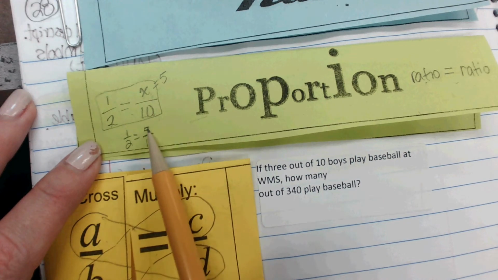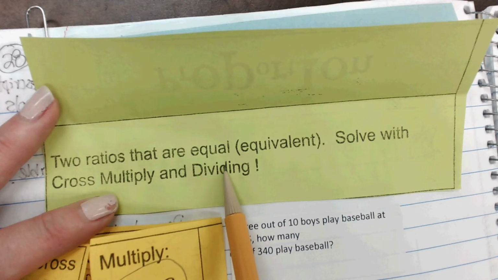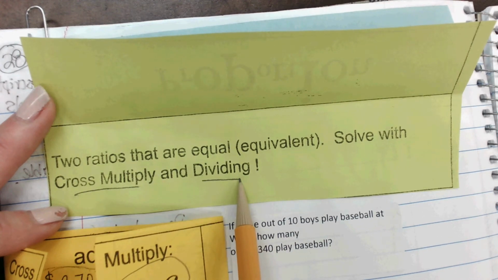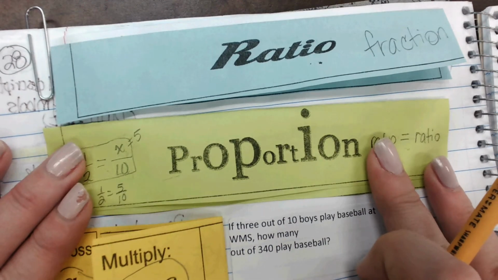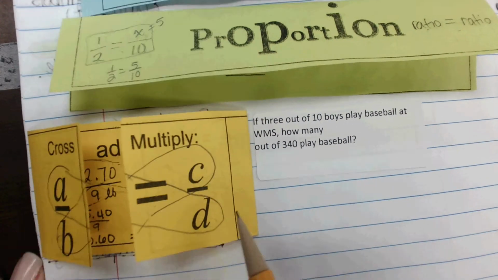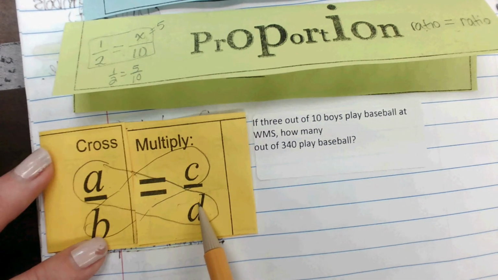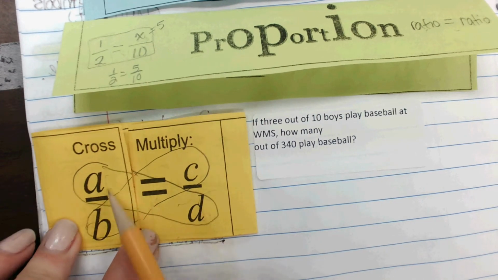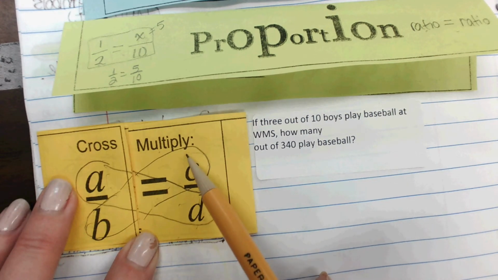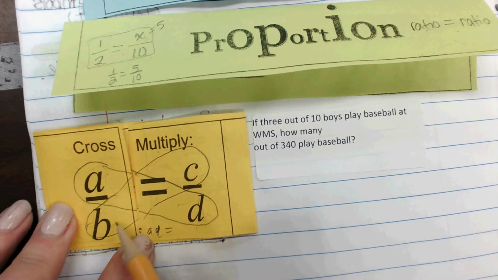And we're going to talk about how to solve proportions. So two ratios that are equal or equivalent, and how do we solve it? With cross multiply and divide. Okay, and that's what this page is going to be about. So let's talk about our first little foldable here. If you trim it and fold the pieces, it should shut like cabinet doors. And on the outside, it should show one fraction being equal to another fraction. And cross multiply means to multiply b times c and a times d. So a times d would be equal to b times c.